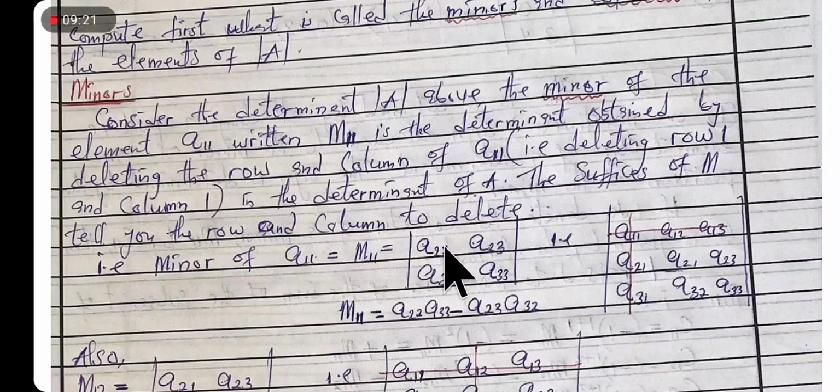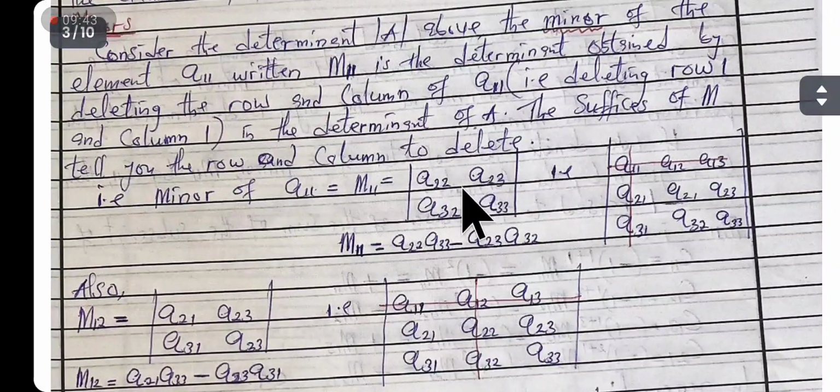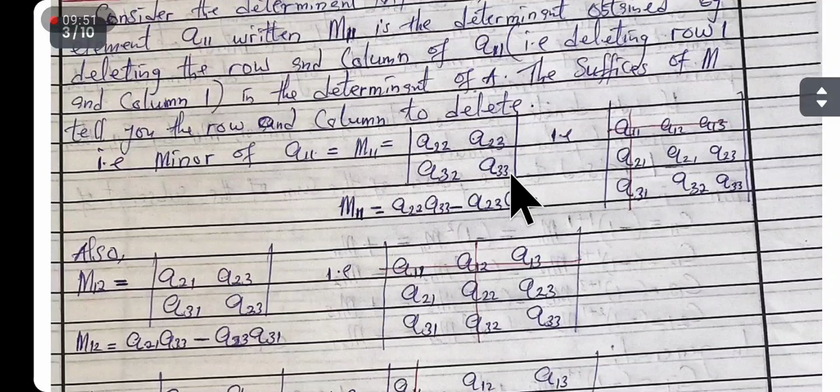I've shown you how we get this, because we are looking at the minor of A11, so the row and the column of A11 are cancelled and the remaining ones are extracted here. This is now a 2 by 2 determinant, and you should be able to get it: A22 multiplied by A33, minus A23 multiplied by A32.